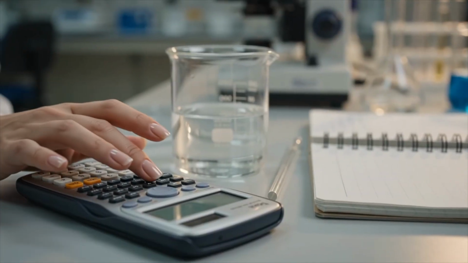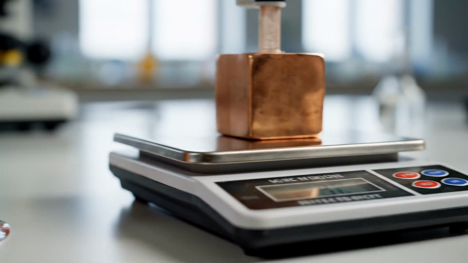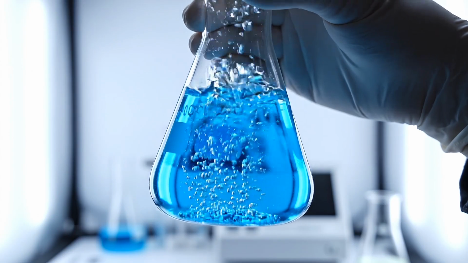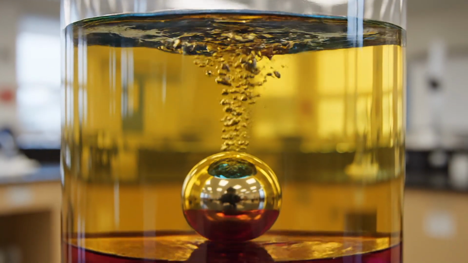Before we touch our calculator, let's think like a chemist. What information are we given? What are we trying to determine? And what chemistry concept connects the two? The first challenge will be a density problem.